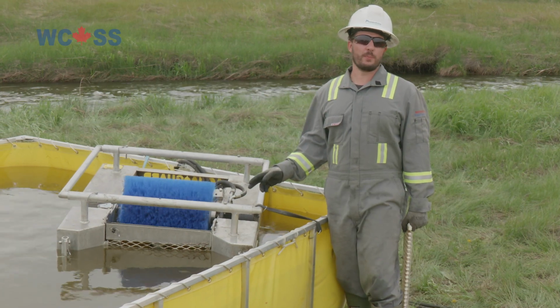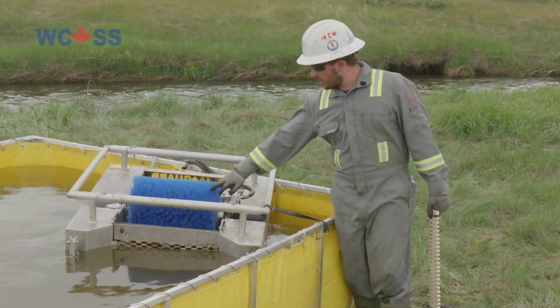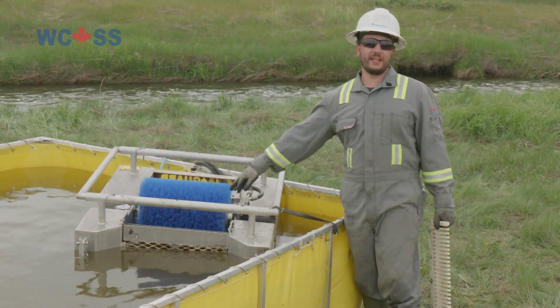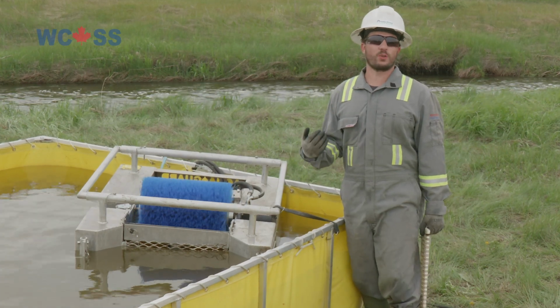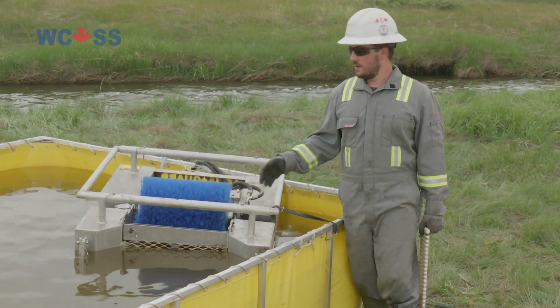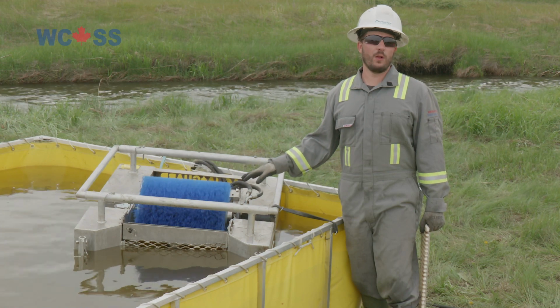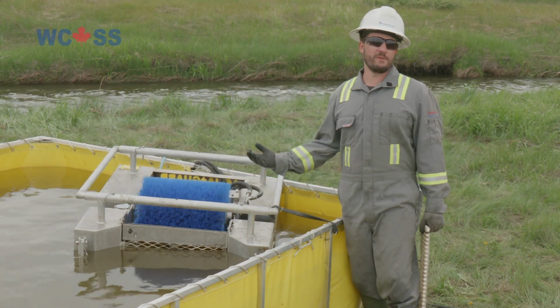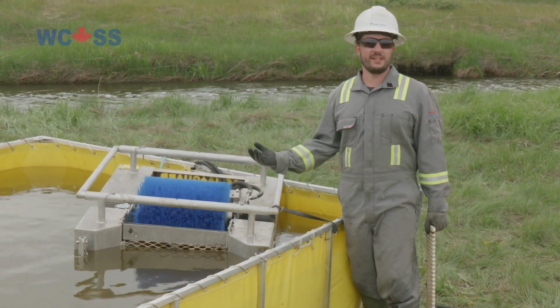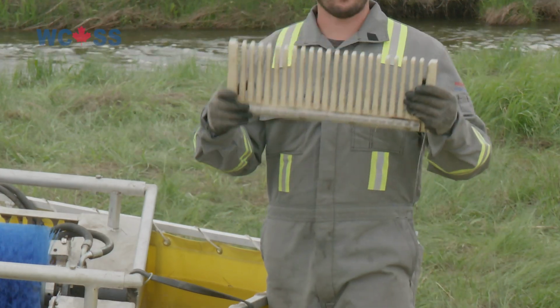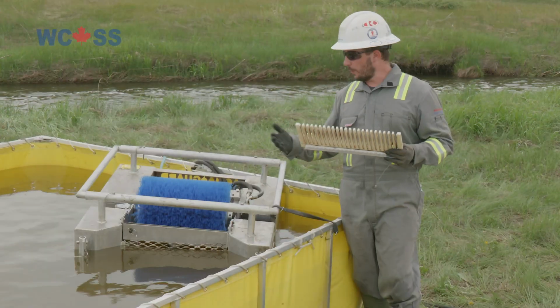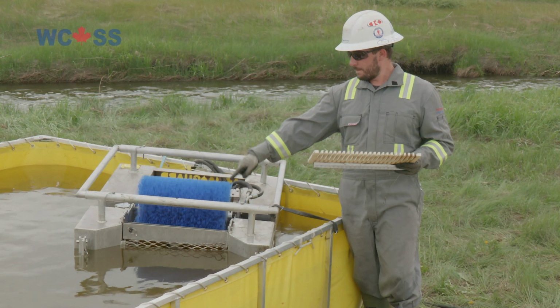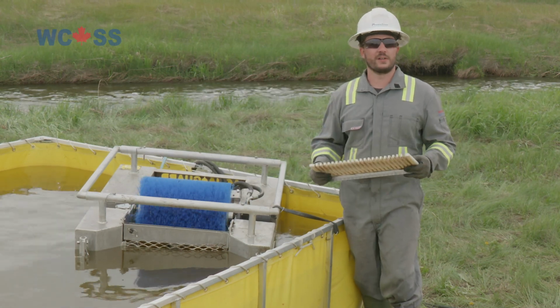This is an AquaGuard brush skimmer. The individual little blue bristles are oleophilic material designed to attract oil and repel water. These work very well in still water conditions where you have some debris that you need to separate. We're going to go ahead and install a scraper, which helps scrape the oil off and put it down into the recovery cavern.